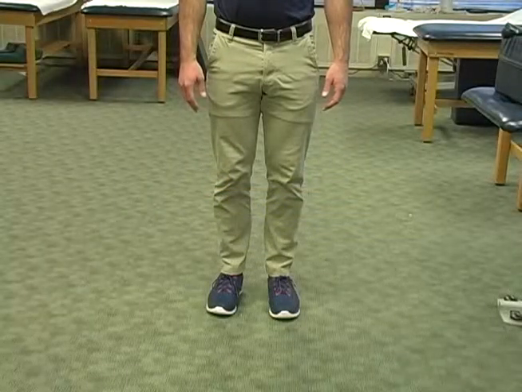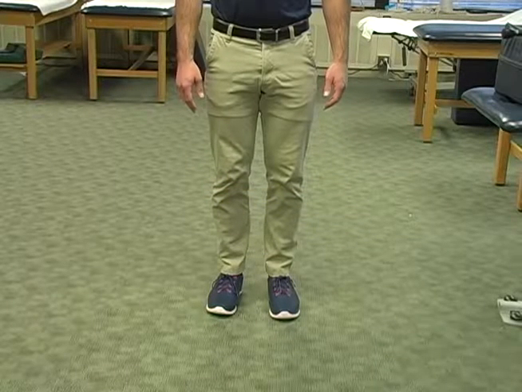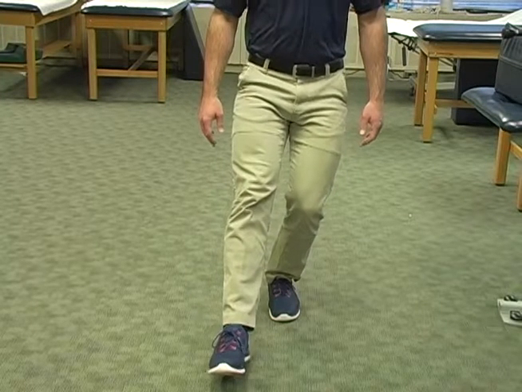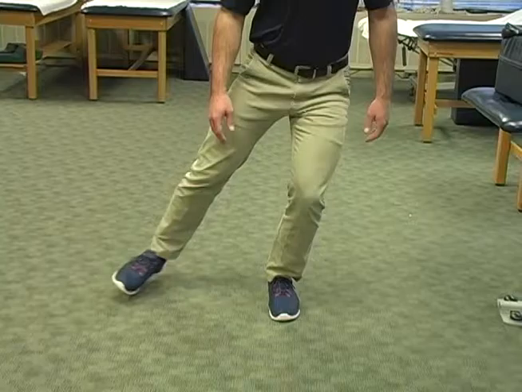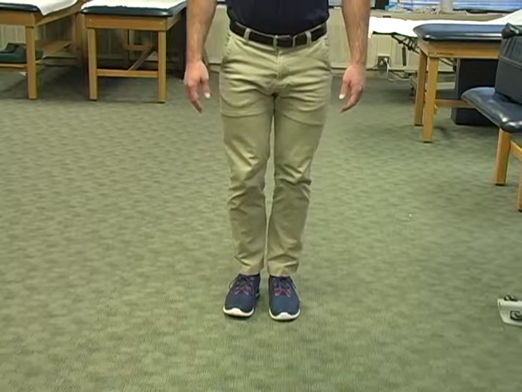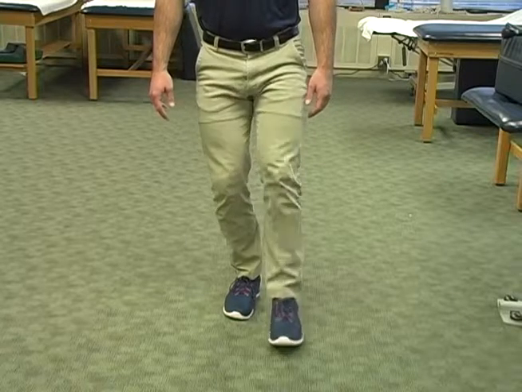This is a balance drill to challenge the stability of the ankle. Stand on 1 foot with a slightly bent knee and reach as far forward, to the side, and backwards as you can without losing balance. Alternate sides.